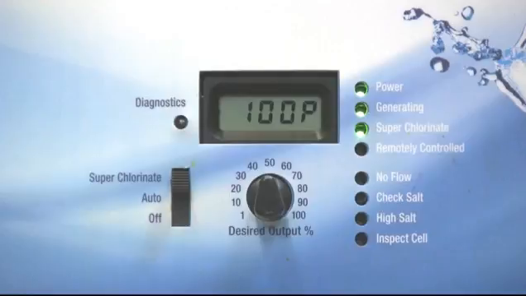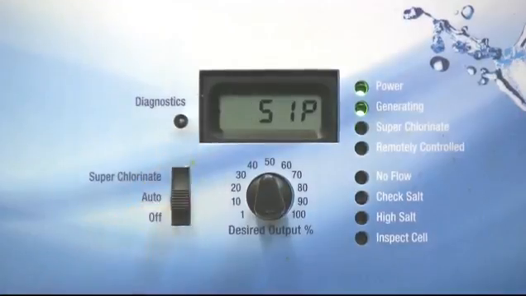The system will operate at 100% until either the selector switch is moved back from superchlorinate, the pump shuts off, or 24 hours has gone by, whichever occurs first. At that point, the percentage of output will return to the dial setting value.